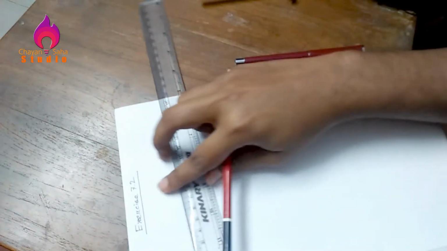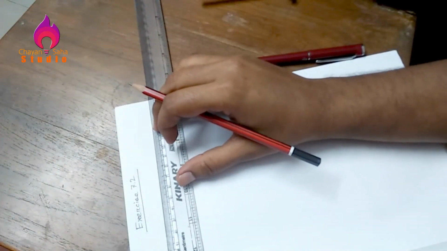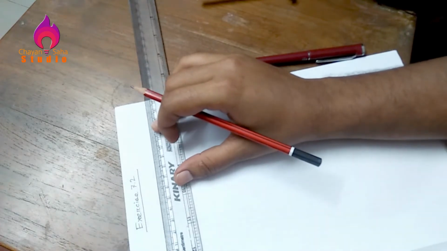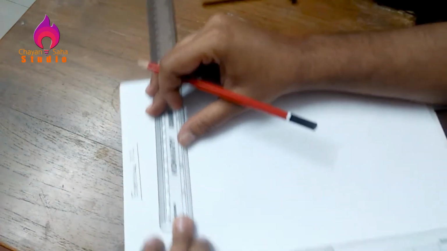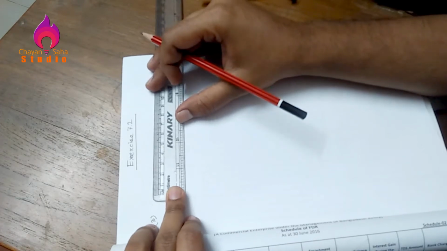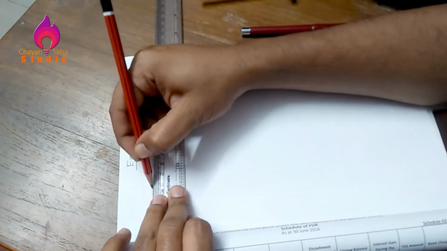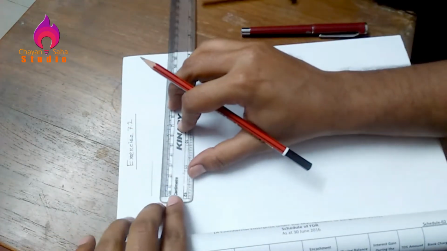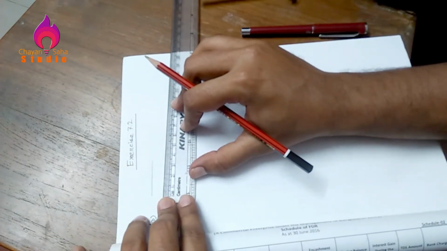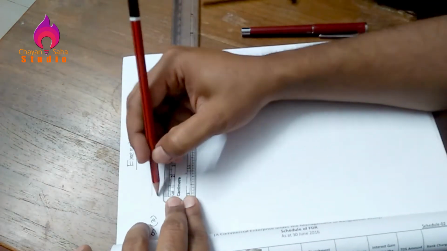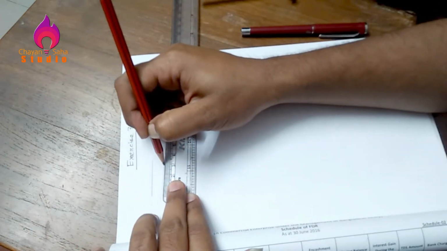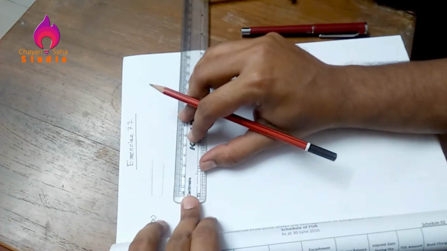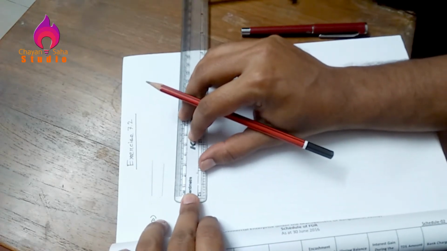So let's take these 3 sides accordingly. 3.2 centimeter from here, then another side which is 3 centimeter. Then another side which is 3.5 centimeter.